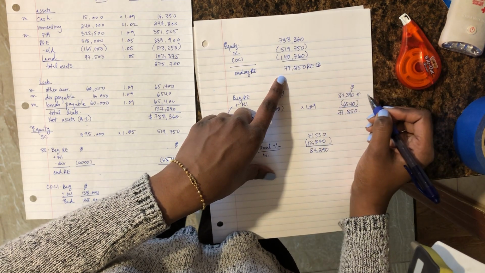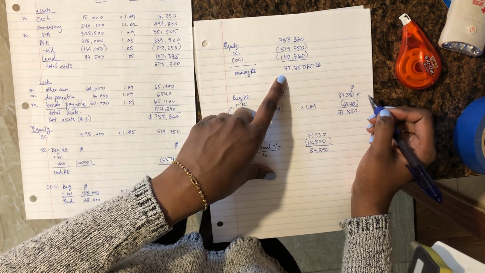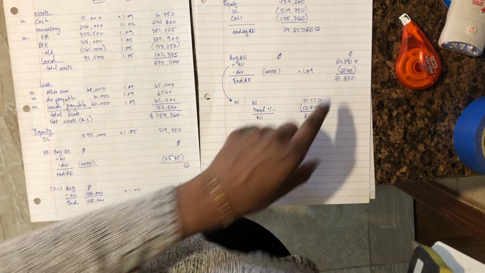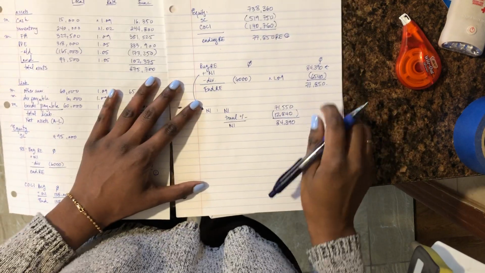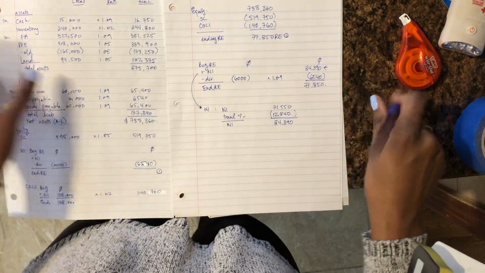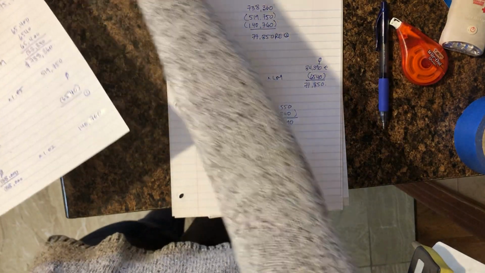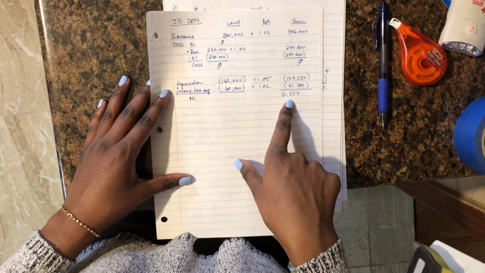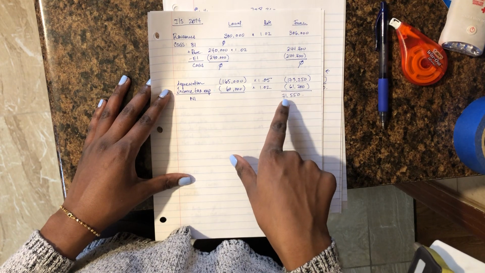So I have now found my plug for ending retained earnings. Now that I find the plug for ending retained earnings, I then find my plug for net income. Why am I plugging net income? If you're wondering, because you're saying, Krishna, you already have net income. It's over here, right? We calculated it in our income statement. No, right?